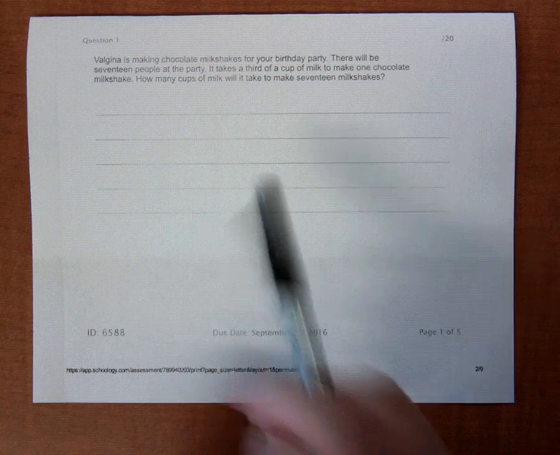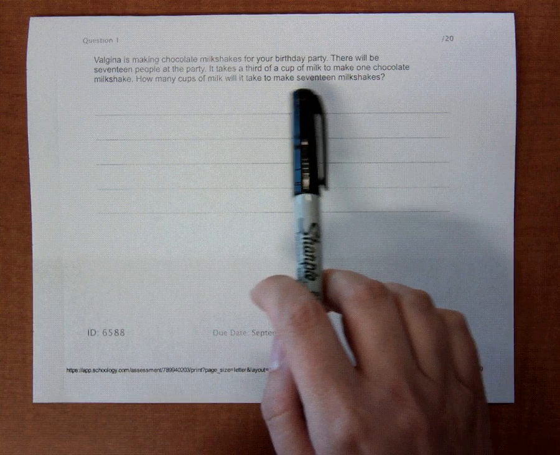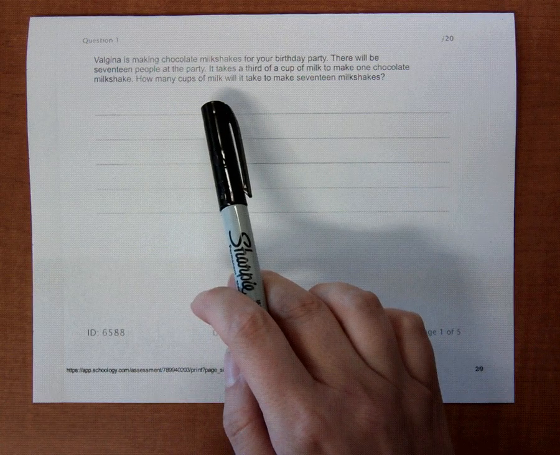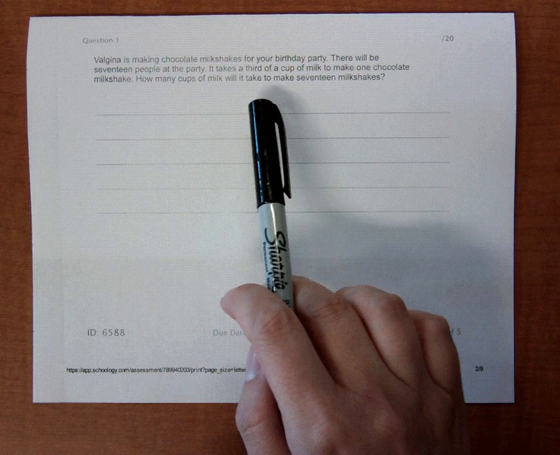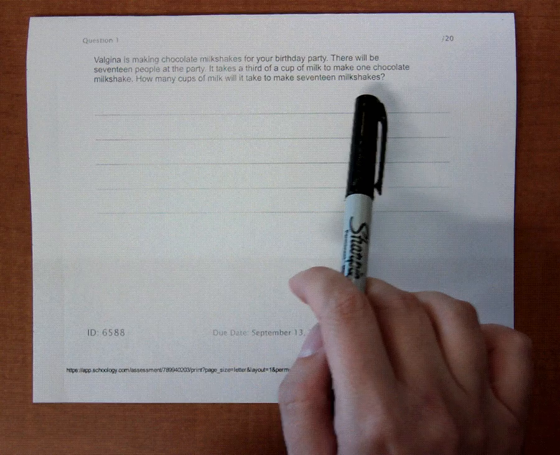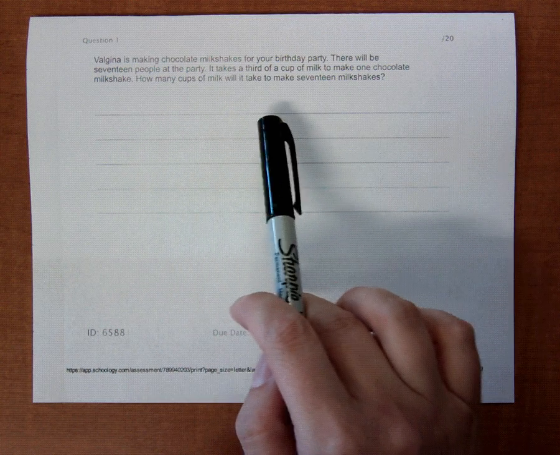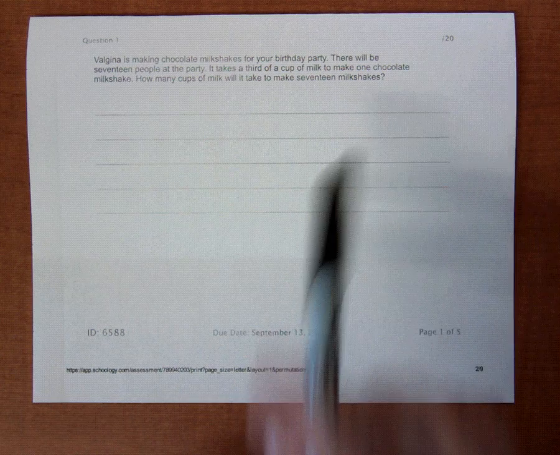Valgina is making chocolate milkshakes for your birthday party. There will be 17 people at the party. It takes a third of a cup of milk to make one chocolate milkshake. How many cups of milk will it take to make 17 milkshakes?